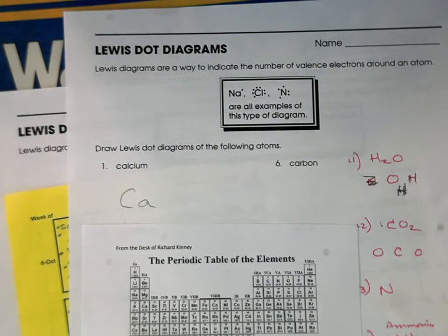Okay, hey, I hope you're still doing well on that PSAT test. So we're going over the Lewis dot structures homework.